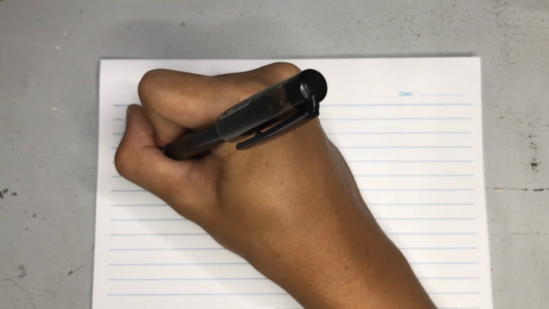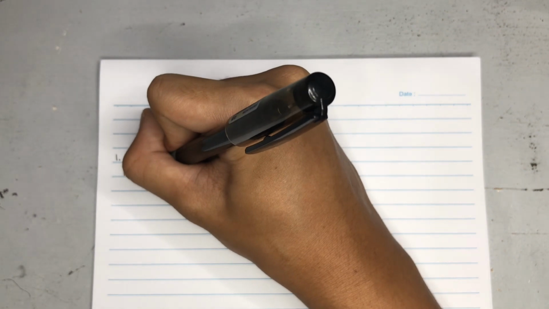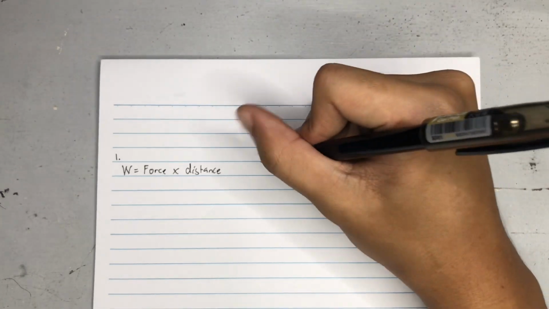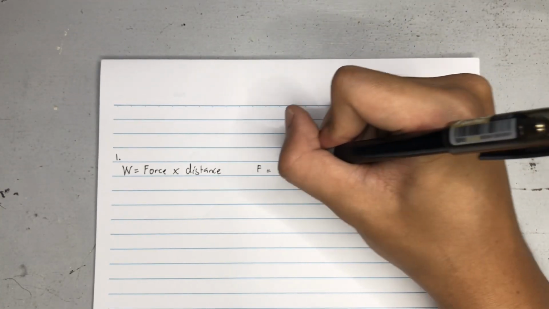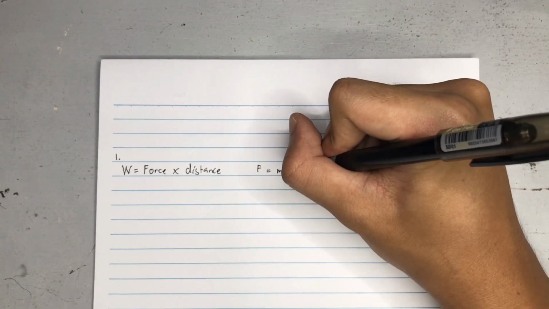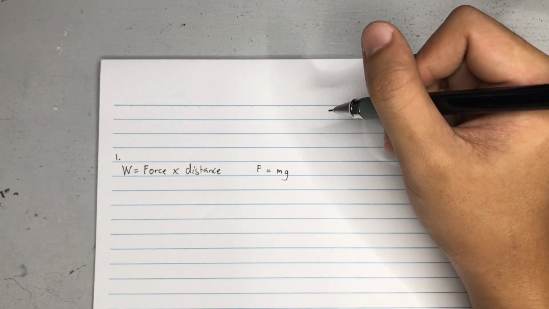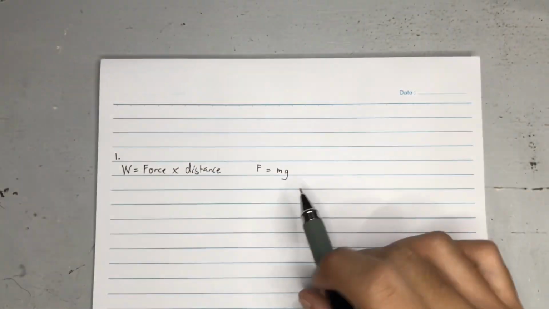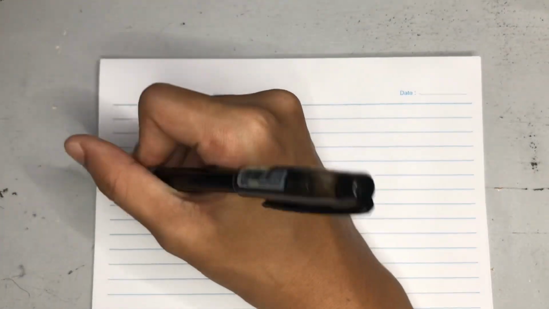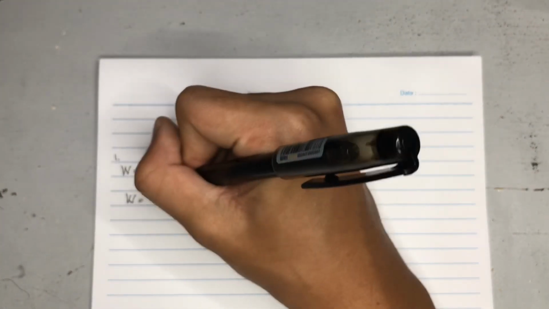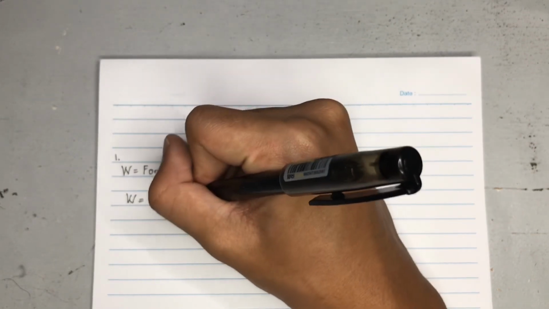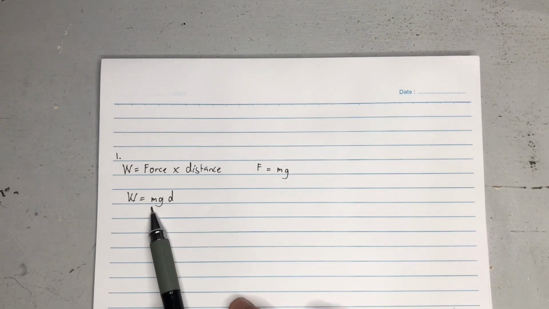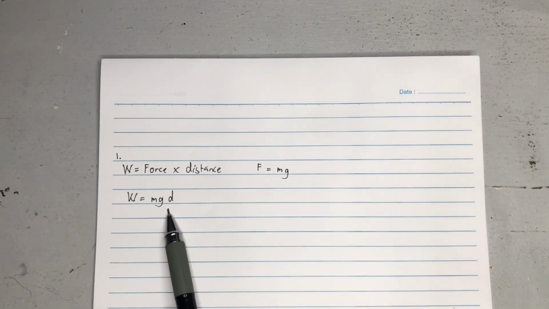is equals to force times distance, and then force is equals to mass times gravity. So first, we need to substitute the force into the mass and gravity. So work is equals to mass gravity times distance. So what we need to do is to just multiply these three.